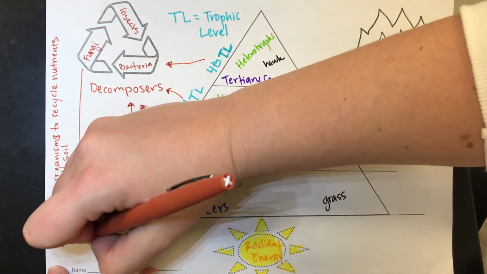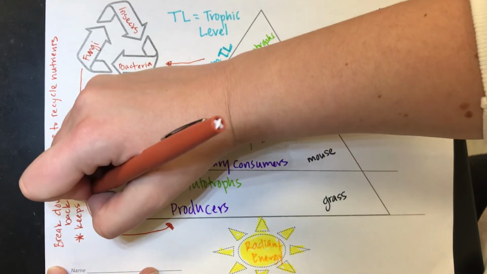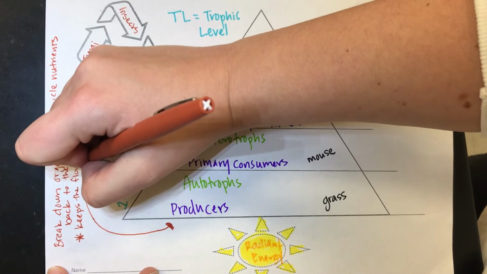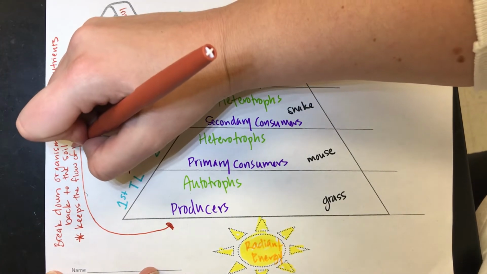And we're going to add this little note. Keeps the flow of nutrients in an ecosystem.